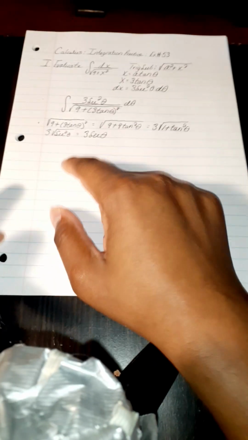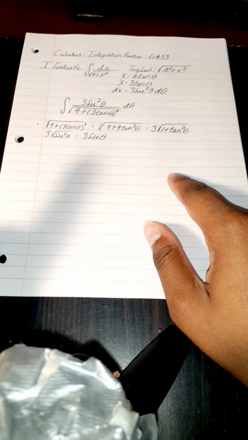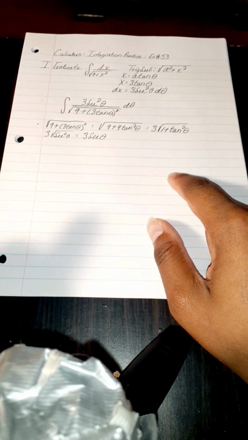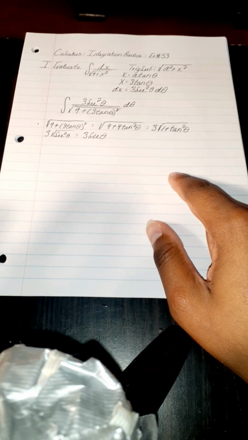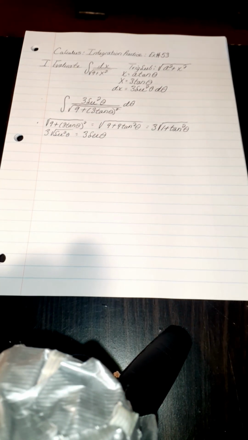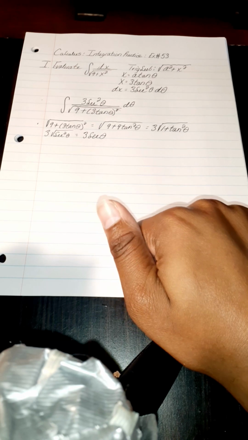So as I talked about in other videos, you certainly want to make sure you have your trig identities memorized, particularly for trig substitution. Really the only ones that you definitely need to know are the Pythagorean ones. But the other ones come in handy too.